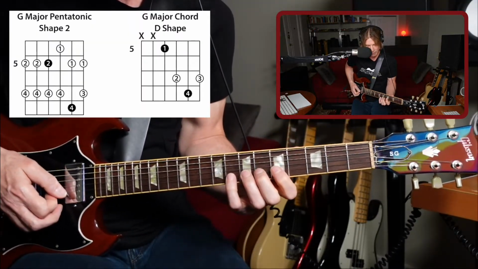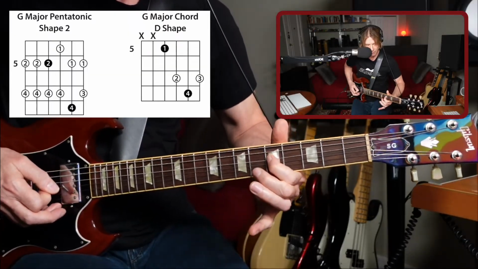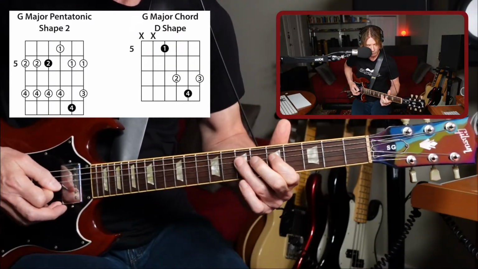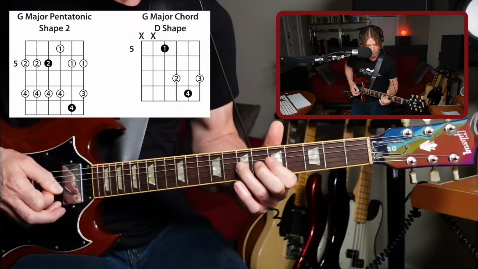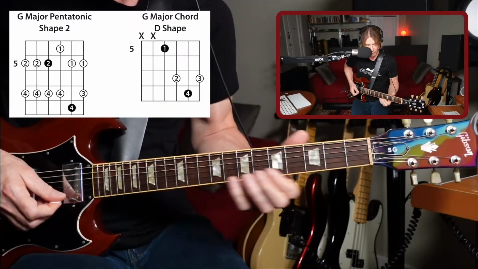Sound here. Now the next string set. I got that root again. Heavier root. That's that riff that we created.